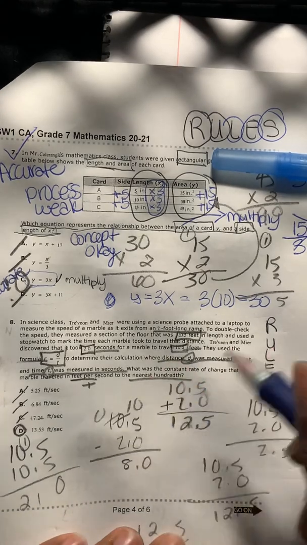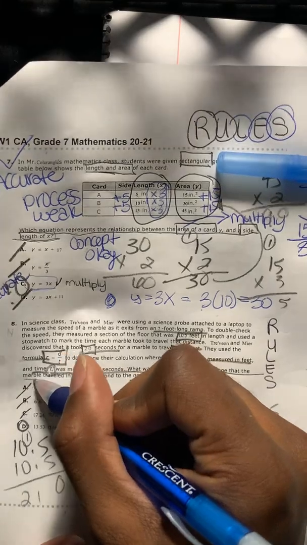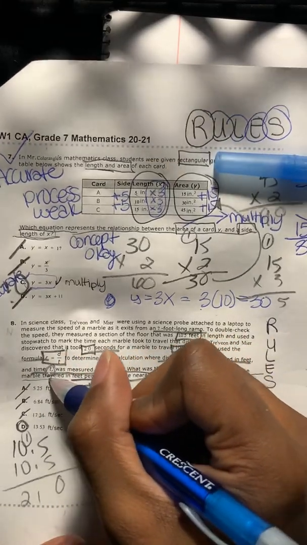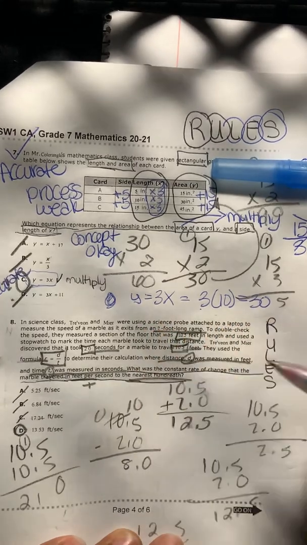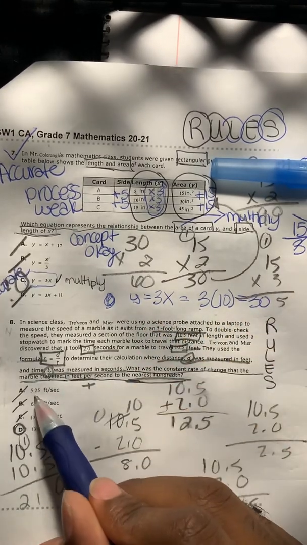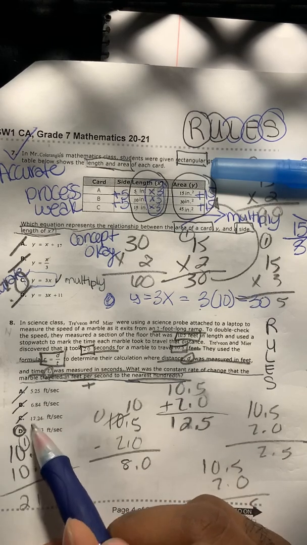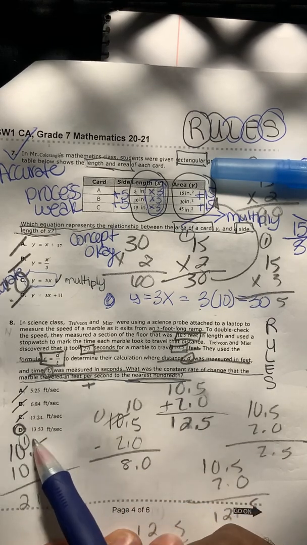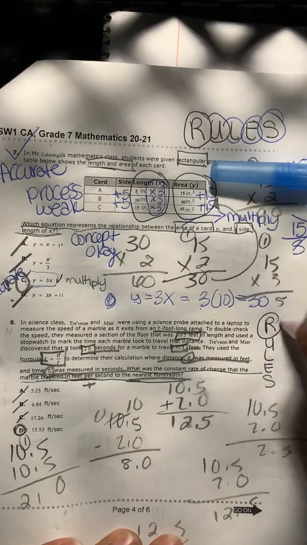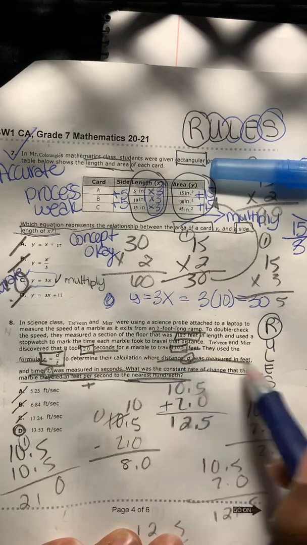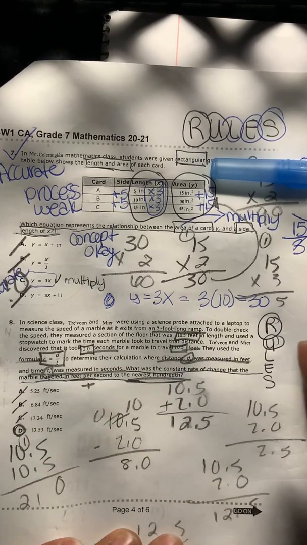So what was the constant rate of change that the marble traveled in feet per second to the nearest hundredth? We have 5.25 feet per second, 6.84 feet per second, 17.24 feet per second, and 13.53 feet per second. So we just read the question, we read the problem, we underlined the question, we read all the options as well.